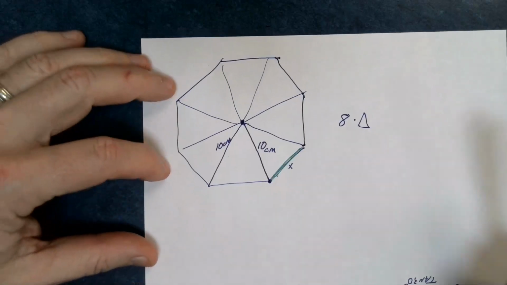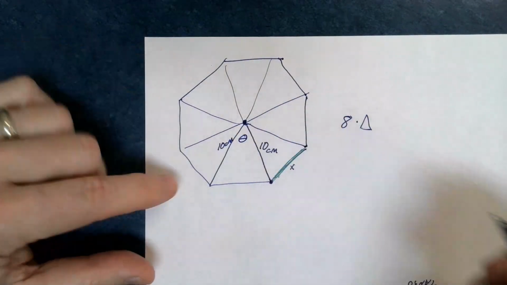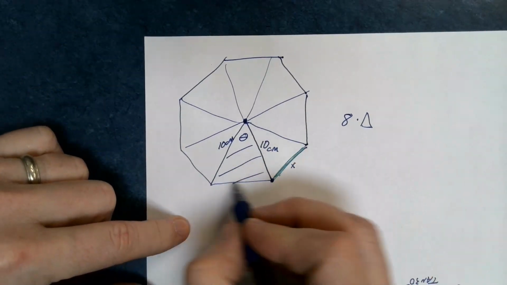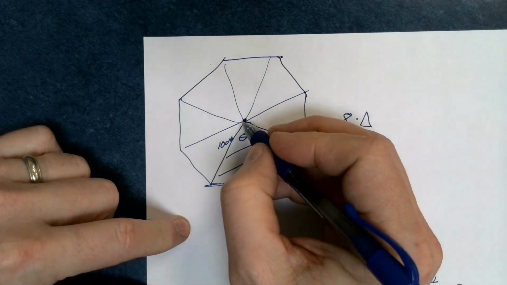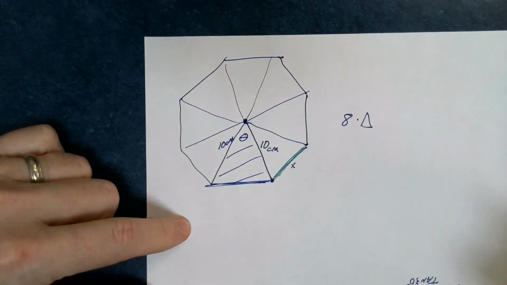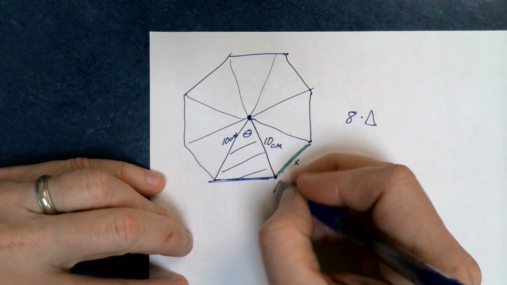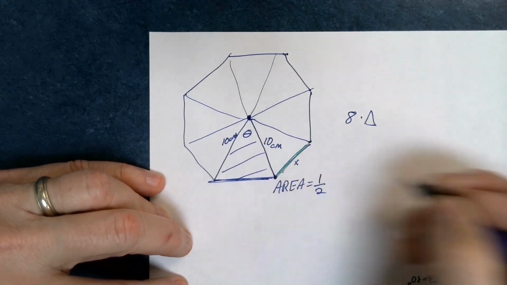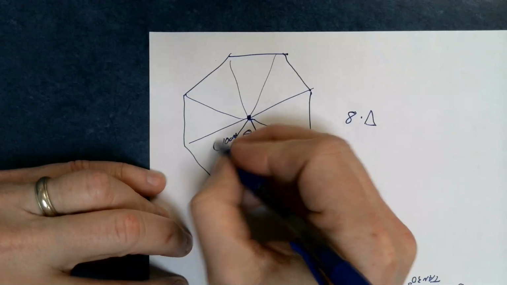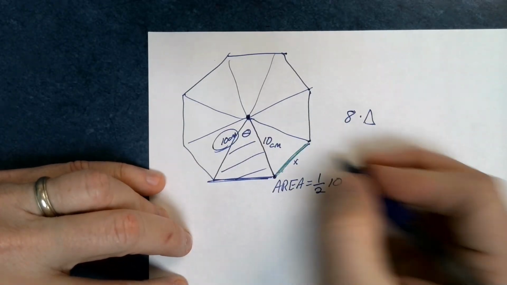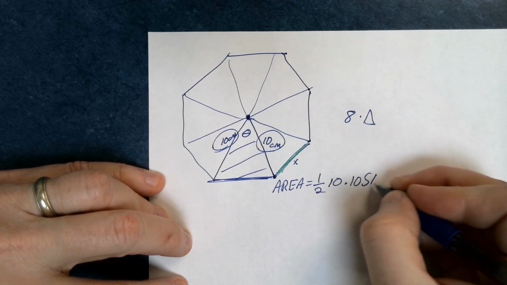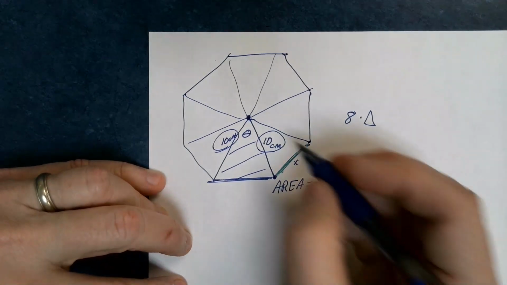So I believe that we know that the area of this triangle right here, I could do base times height, which I don't know either one of those numbers, but I can also say that the area is equal to 1/2 side A, 10, times side B, 10, times the sine of the included angle.